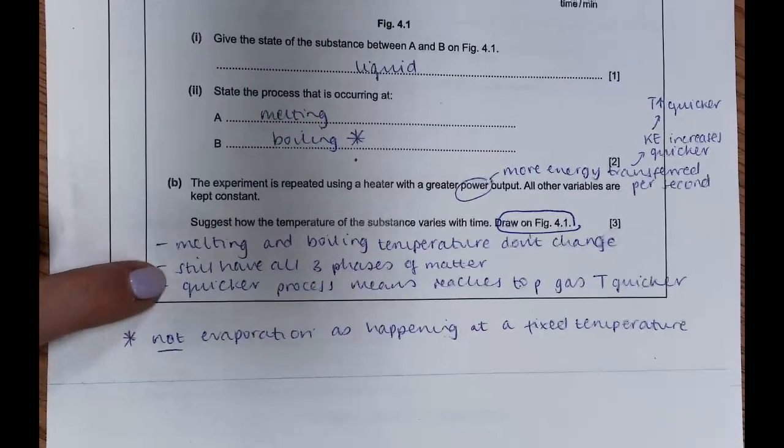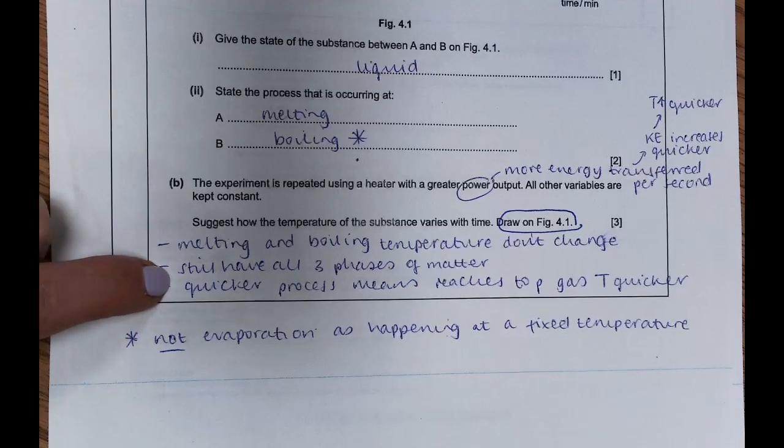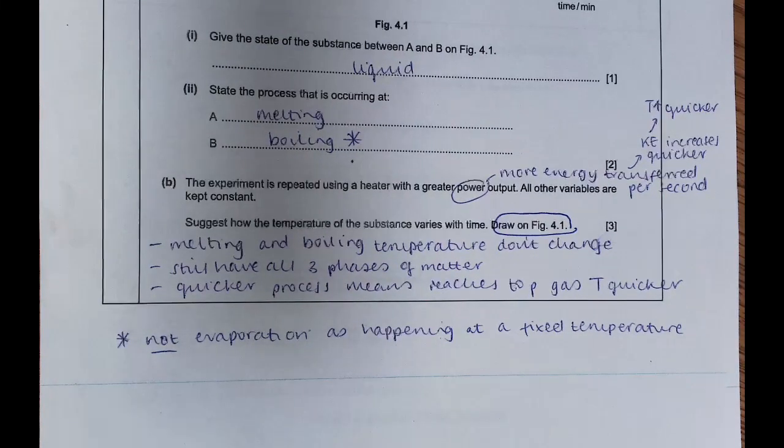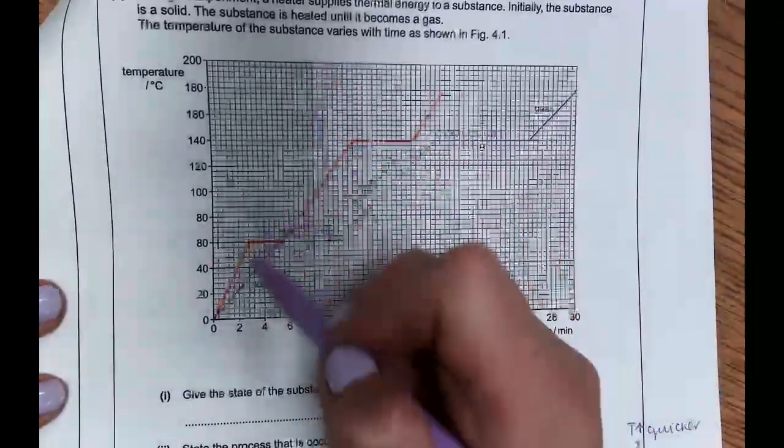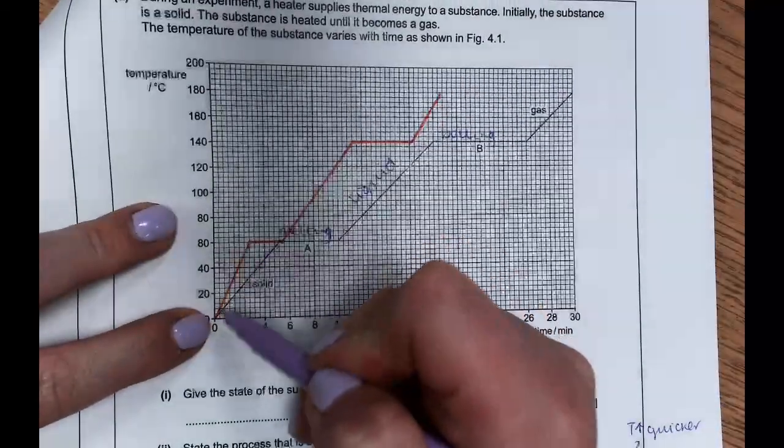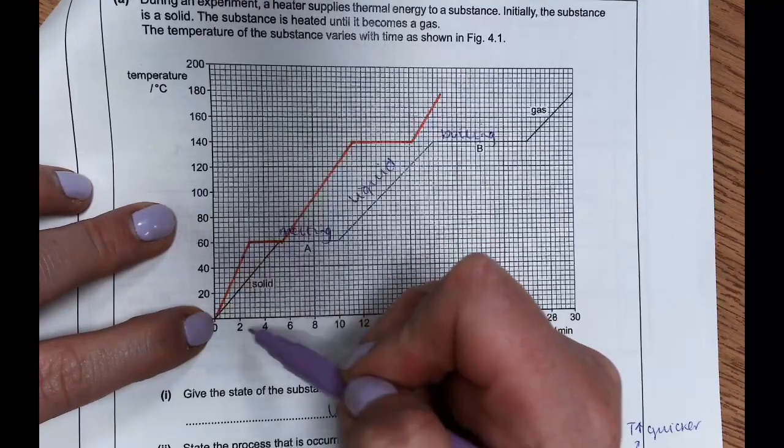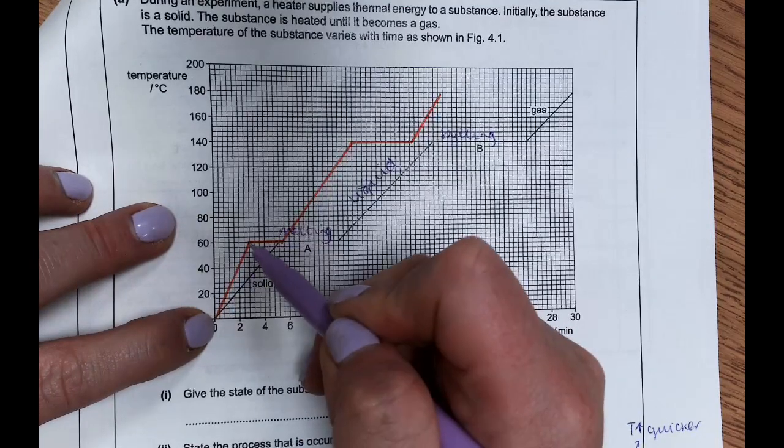Okay, so those lines need to be along the same value. We still have to have all three phases of matter, so we still need solids, liquids and gas, but we know that there is a quicker process happening for us to reach a gas temperature quicker, because we just saw that the power input is greater, which means that the energy transfer is greater, which means that the temperature rises more quickly. Okay, so all we do is we reach that temperature in a quicker time, so we just shorten the time, so we have a steeper gradient.